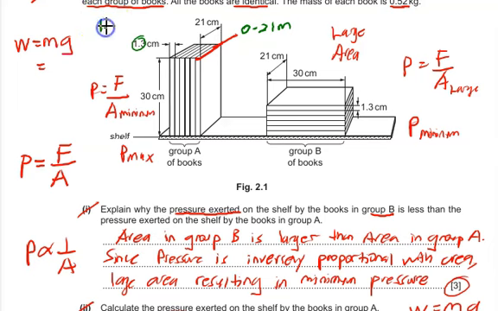So 1.3 times 6, you'll be getting about 7.8 centimeter. Change it to meter form and you'll be getting 0.078 meter.